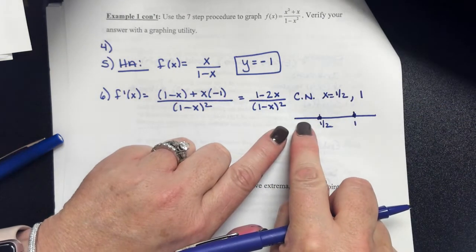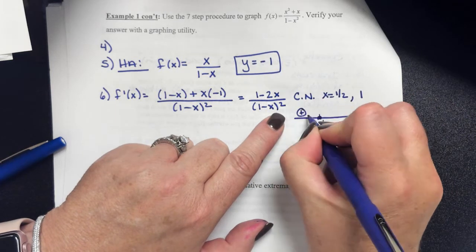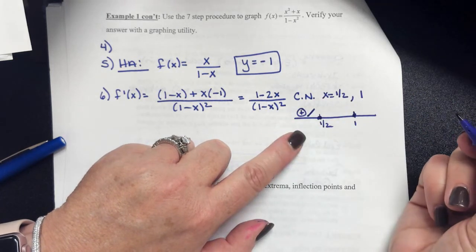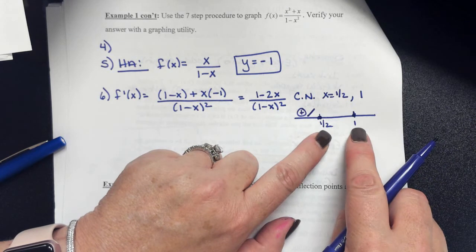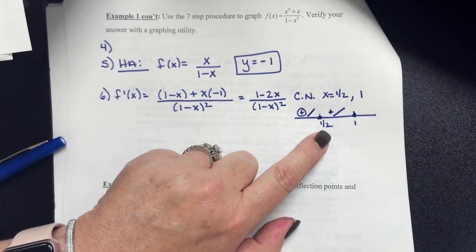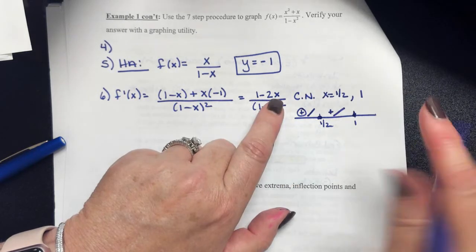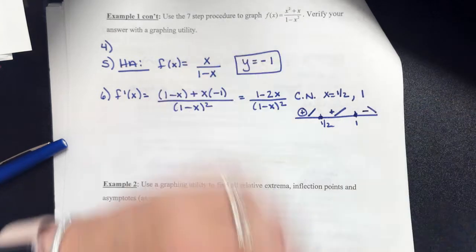Less than 1/2 is 0. If I plug in a 0, I'm going to end up with positive. So I know I'm going to be increasing until I get to 1/2. Between 1/2 and 1, I'm going to plug in a 0. That's also going to be positive, increasing. If I plug in 2, that's going to give me a negative, so I know I'm going to be decreasing.